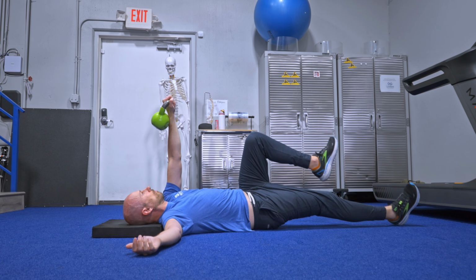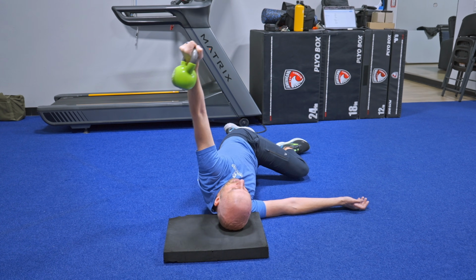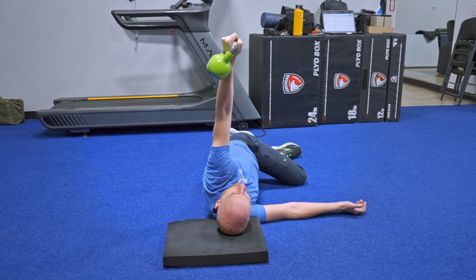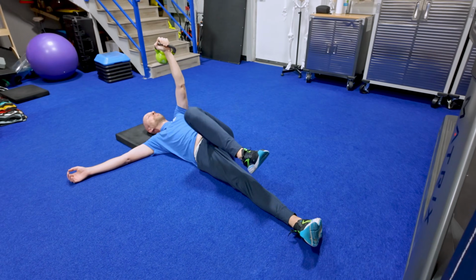Inhale, roll to your back. Exhale, roll to your side. The biggest mistake that I see people make is having the arm too far back. This is going to limit the internal rotation gains you can get on that side. Try 3 sets of 6 to 10 rolls on the side that's limited in internal rotation.